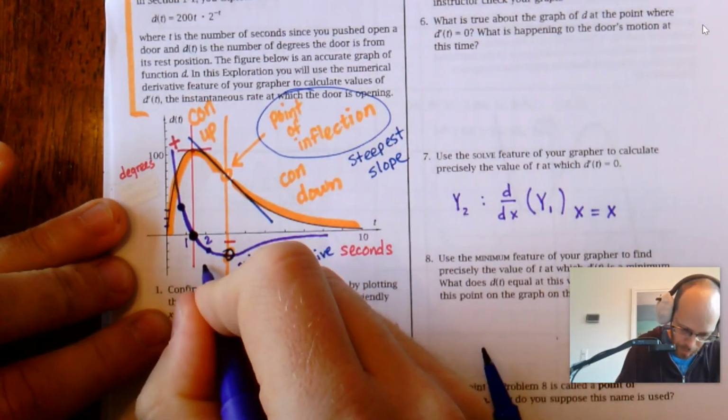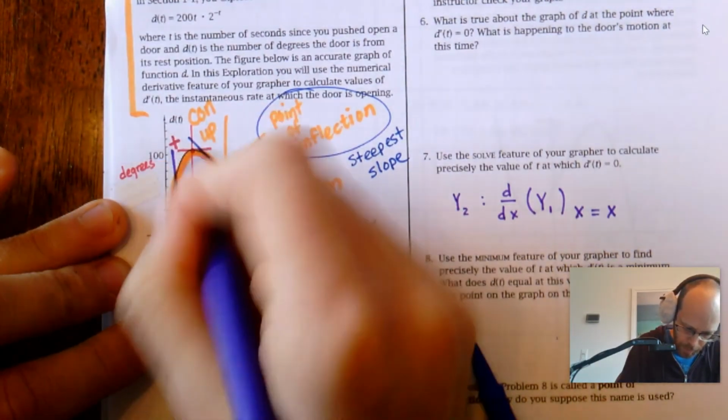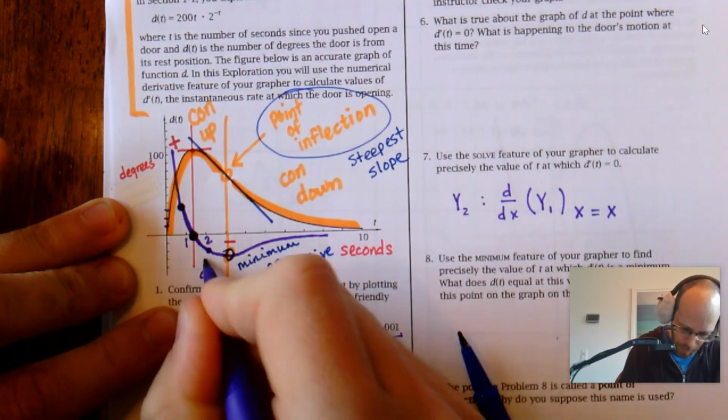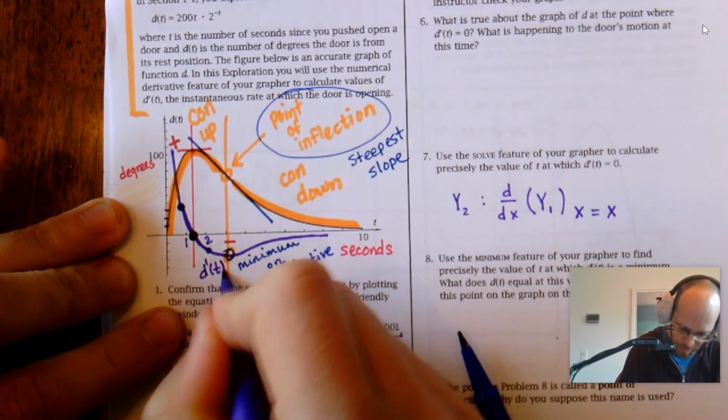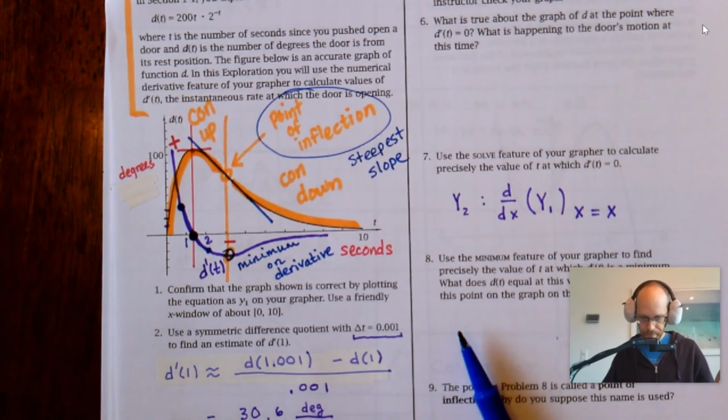By the way, I should probably mark this. This is d of x right here. This one is d prime of x, or I guess it's d prime of t that we're talking about.